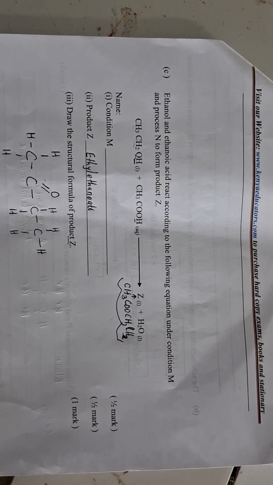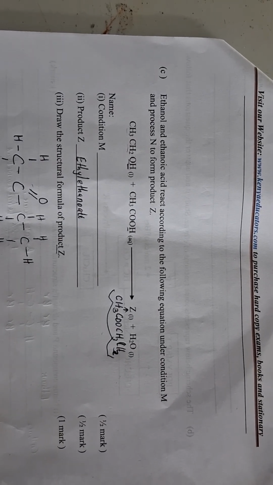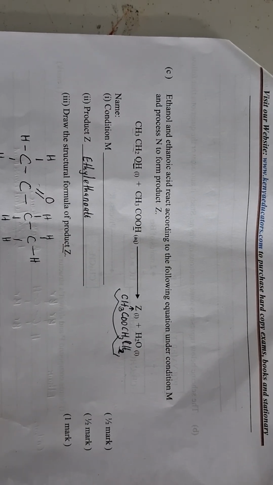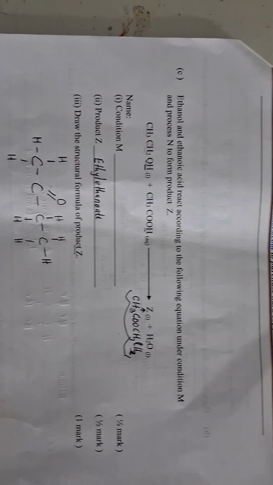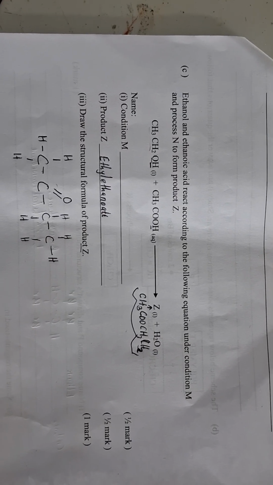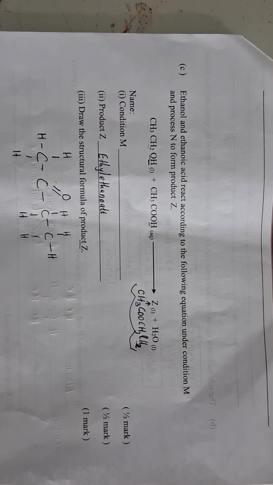Ethanol and ethanoic acid react according to the following equation under condition M and process N to form product Z. The first question, name condition M. The second one, the product Z. The third one, draw the structural formula of product Z. So we are going to do these questions one by one and we show how it is actually done.